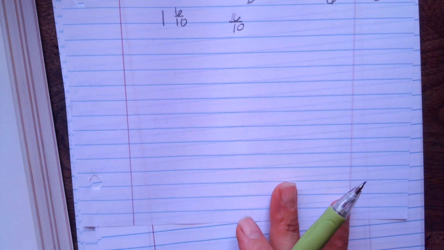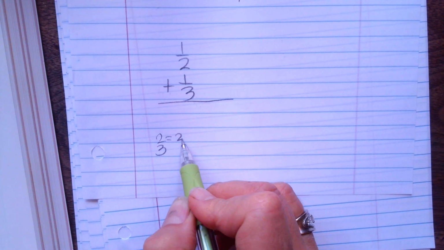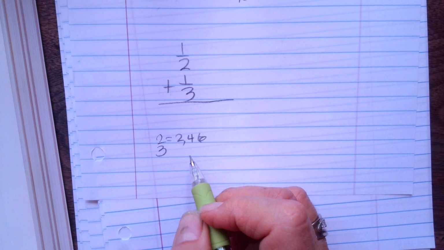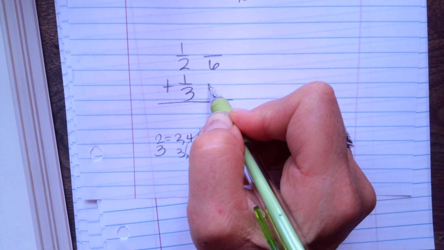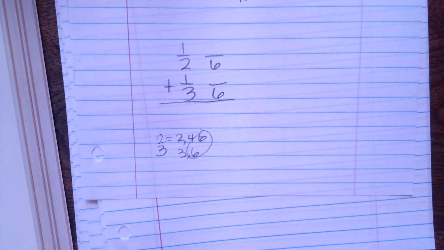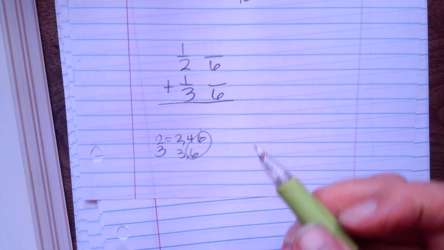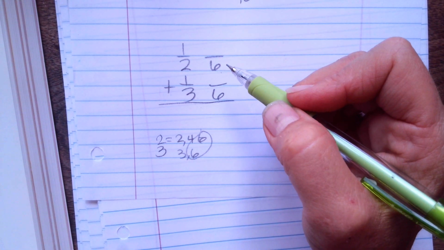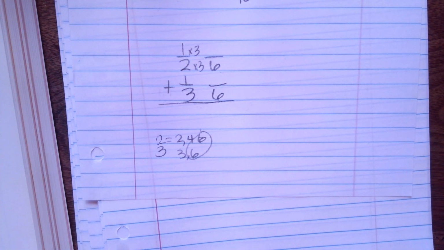And then in section 2, they're adding unlike fractions, which hopefully you remember you did really well with that last year. So the first thing I do is find my common denominator. So I'm going to count up by 2s until I get to a common number. My common number is 6. So I turn this into a 6, and I turn this into a 6. And in math, I can't just change a 2 to a 6. So what would I multiply my 2 by to get it to a 6, Lila? 3.